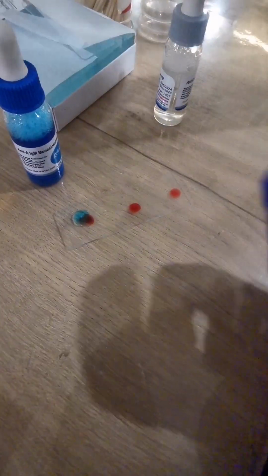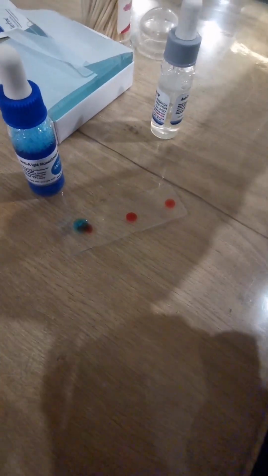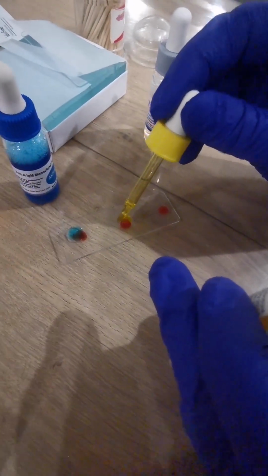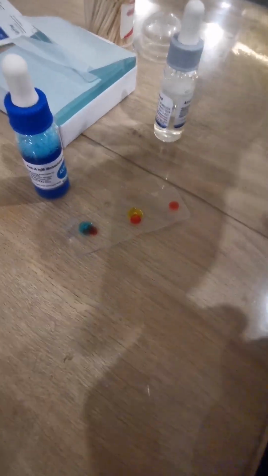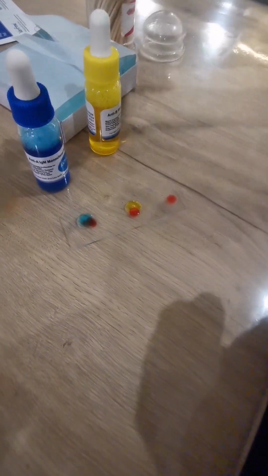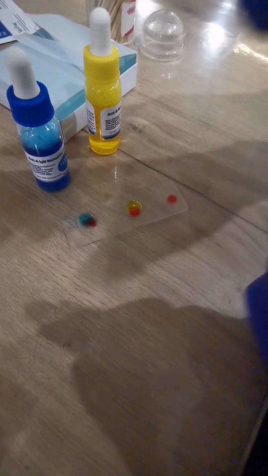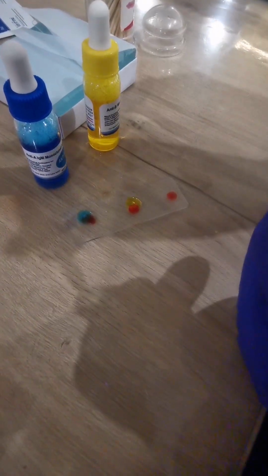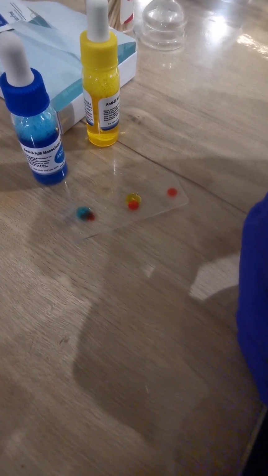The second one, we will add what? We will add the anti-D antibody. Also, we have another drop here, and then finally anti-B. And this is the final one. Anti-D antibody is to know if this blood group is positive or negative.